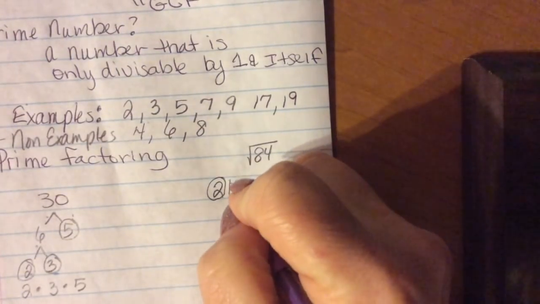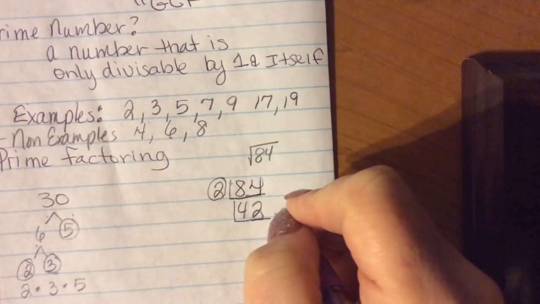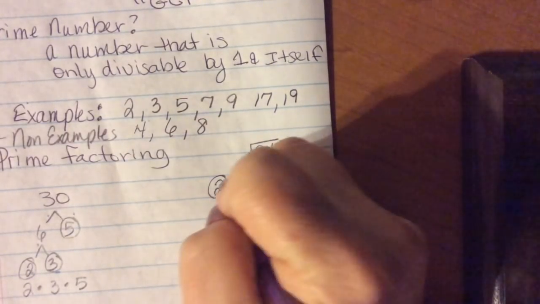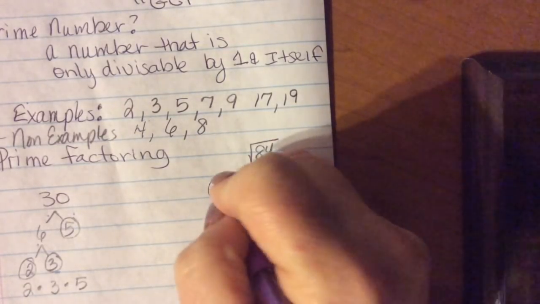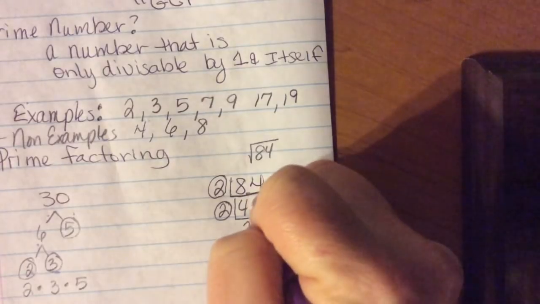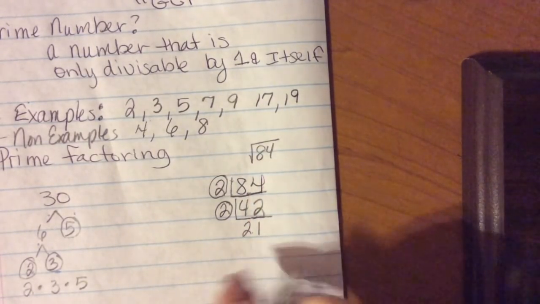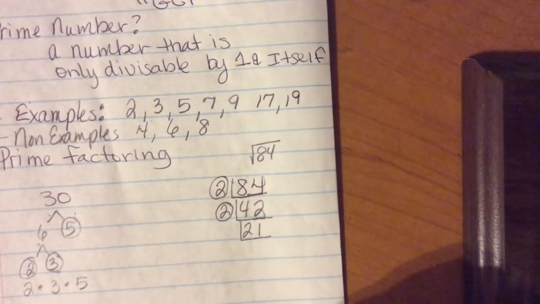So once again, we're going to put another division bar. And again, I know 2 is going to go into here because I have an even number. So I'm going to divide it by 2. Once again, I'm going to circle it because I know it's prime. And 42 divided by 2 goes to 21. Okay, 21 still is not a prime number because I think of 3 and 7 going in there.